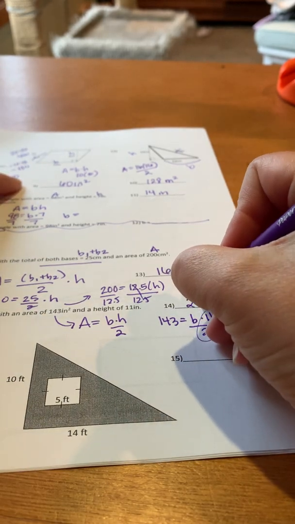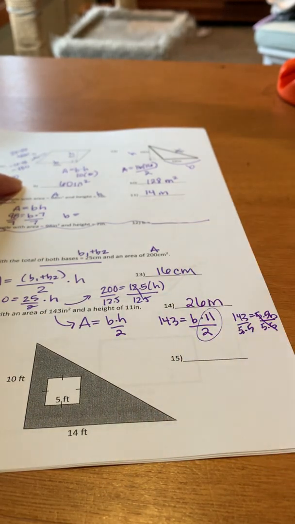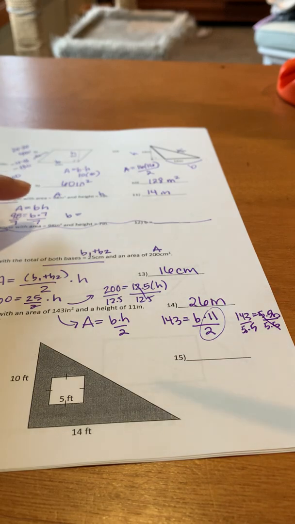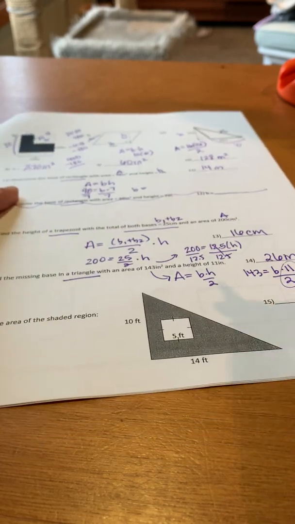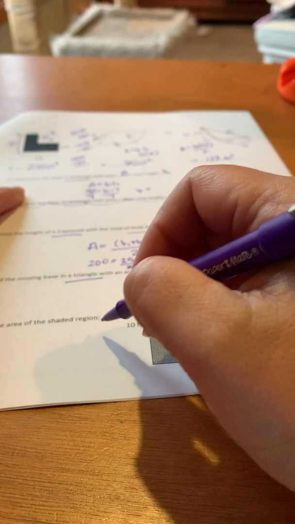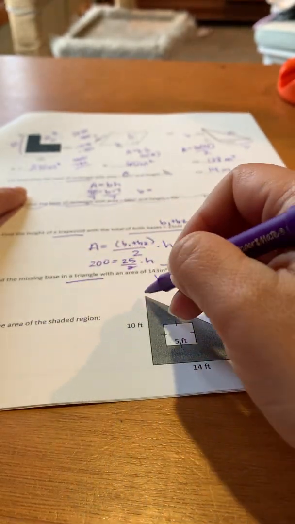And I do get an answer of 26. Now, a lot of these are coming out without decimals. Do not worry if they are decimals, so they will have an area. All right, the shaded region.